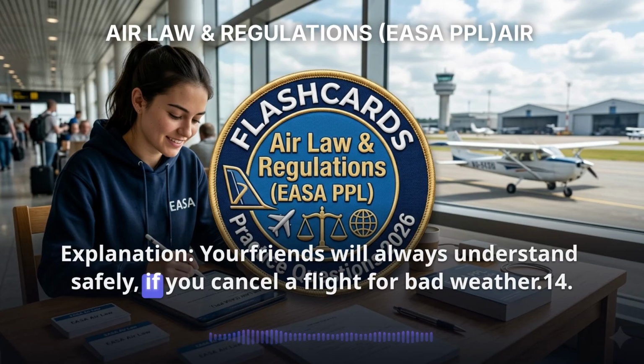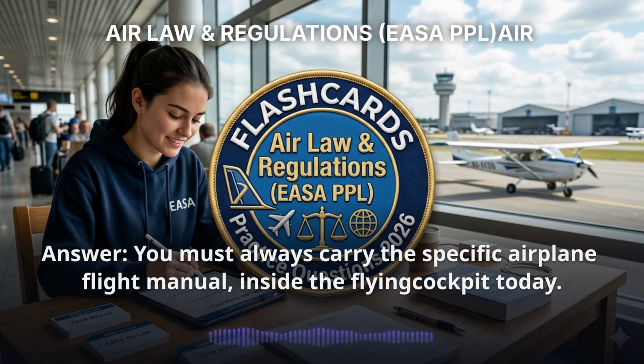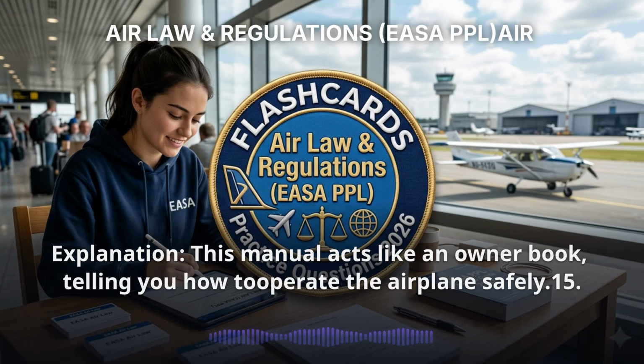Point 14. What heavy book must you always carry inside the small airplane for every flight? You must always carry the specific airplane flight manual inside the cockpit today. This manual acts like an owner book, telling you how to operate the airplane safely.